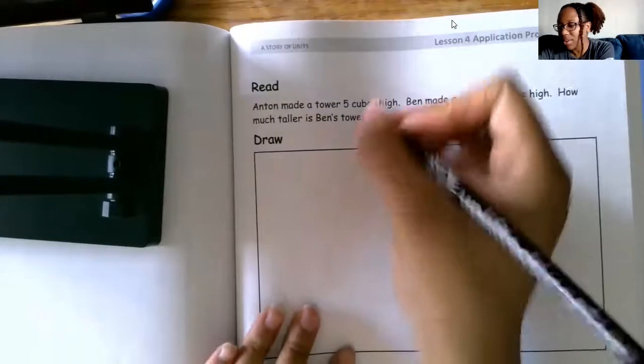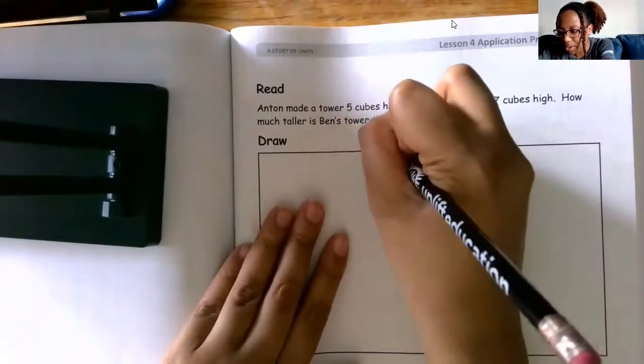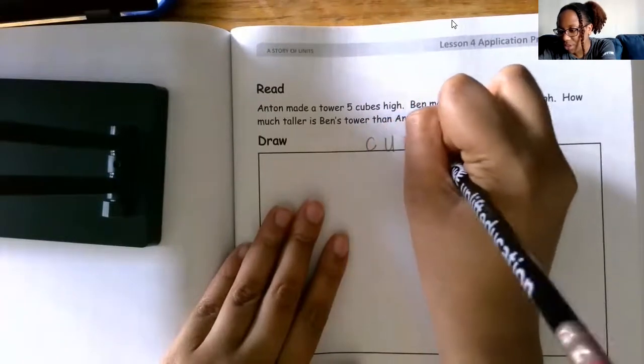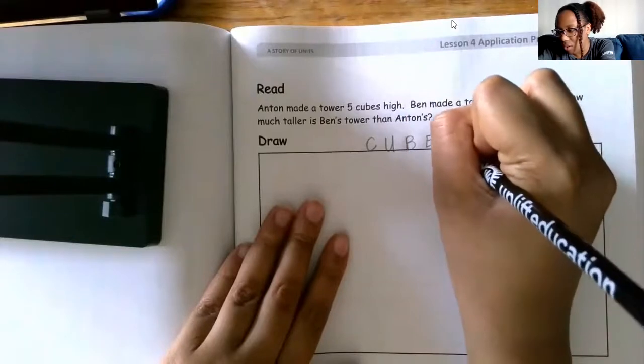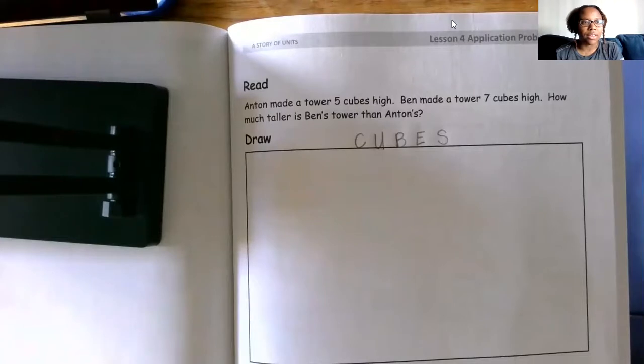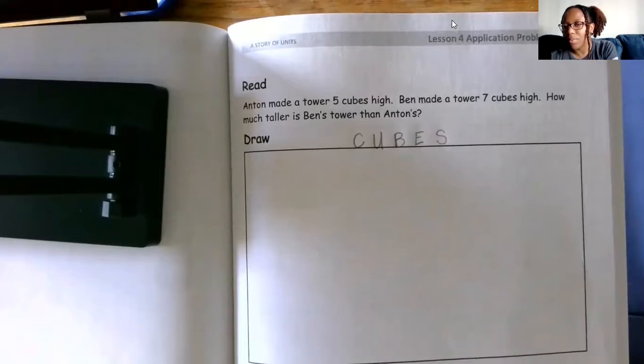Now remember, I want to use my cube strategy for my word problem. So I'm going to go ahead and write cubes right here, just like I did yesterday, just so I can be sure that I do all of the steps. And can you tell me what does C stand for again? Circle key numbers and labels. So in my word problem, what do you think my key numbers and labels are? I have a few.